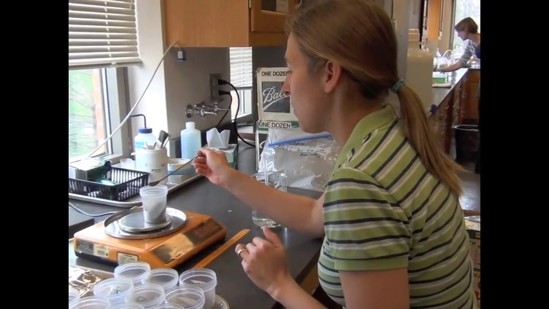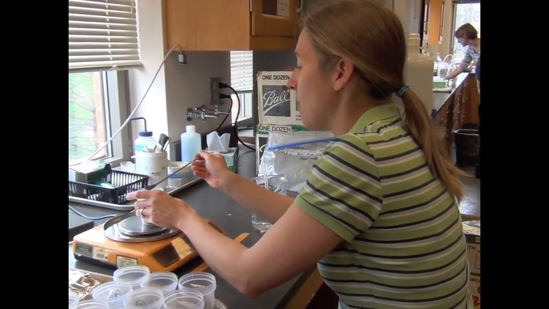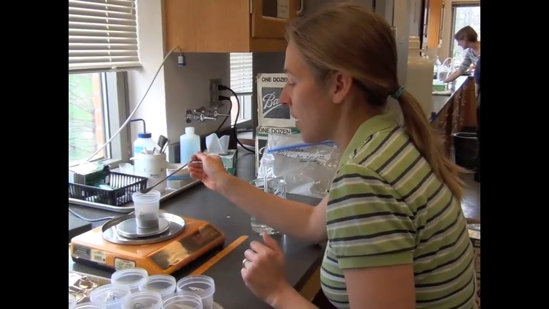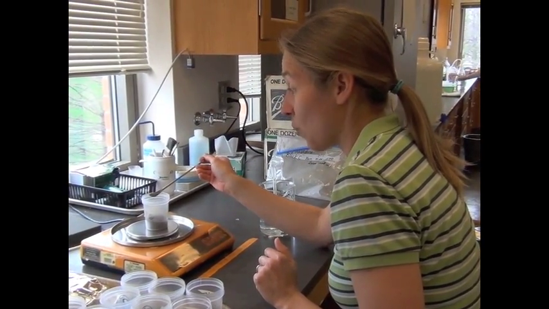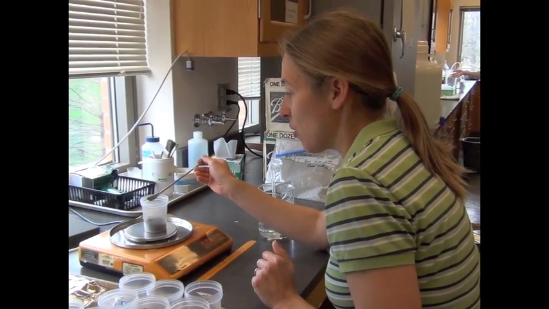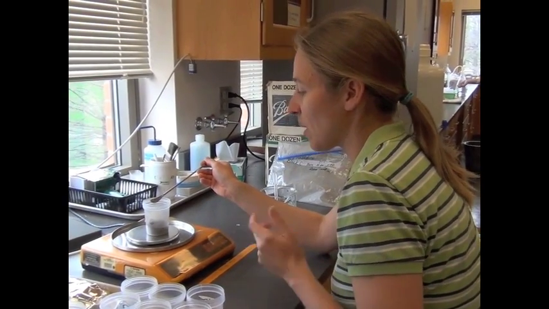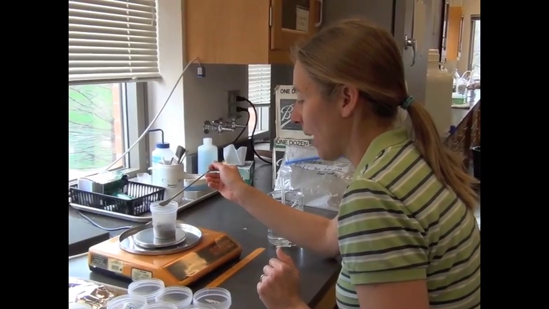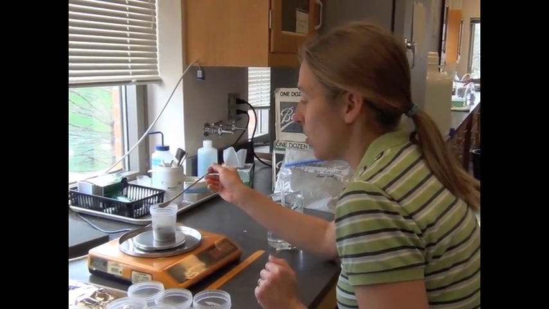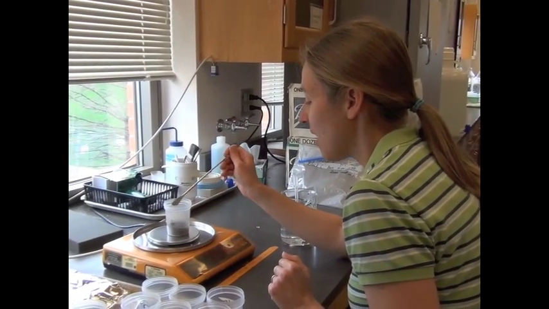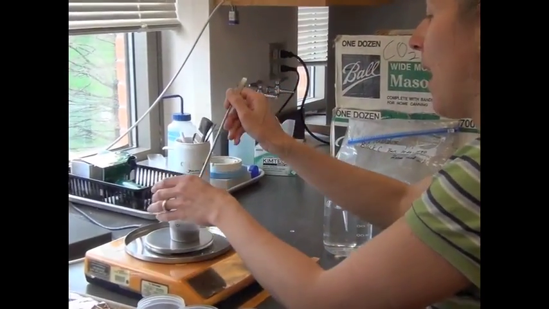So the first thing I do when I start an experiment is I need to weigh out my soil sample. I've already tared out the cup, and now I'm adding enough soil to get to the weight I want. In this experiment we're doing 32 grams, plus or minus 0.02. So I need to carefully weigh out how much I need, and if I overweigh, take a little bit out.